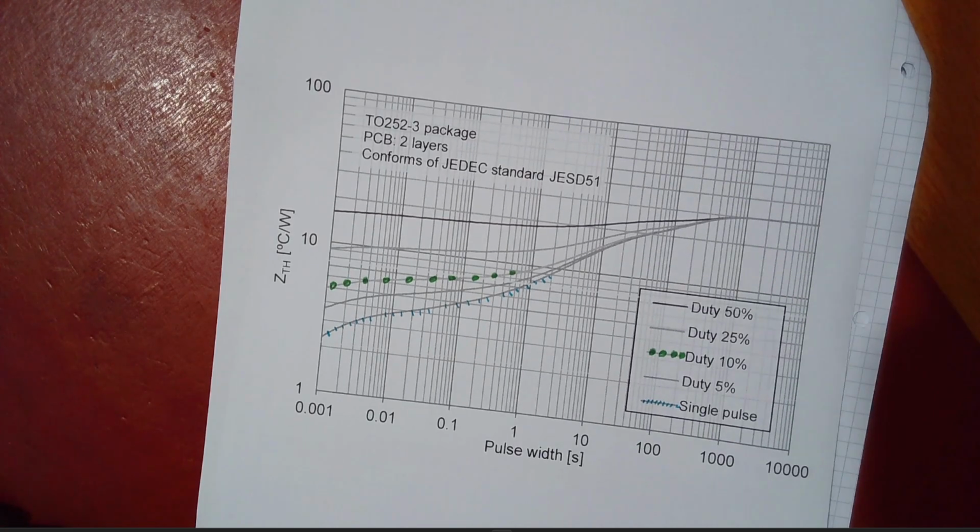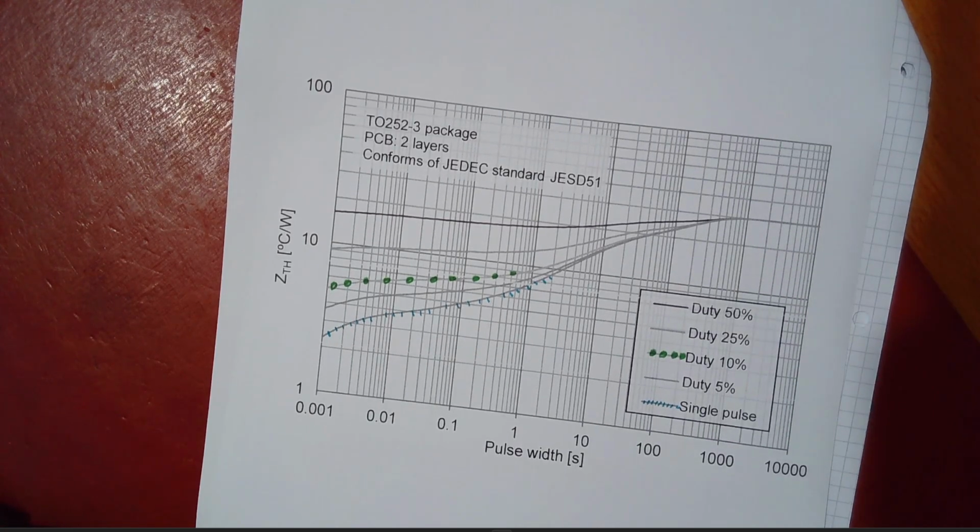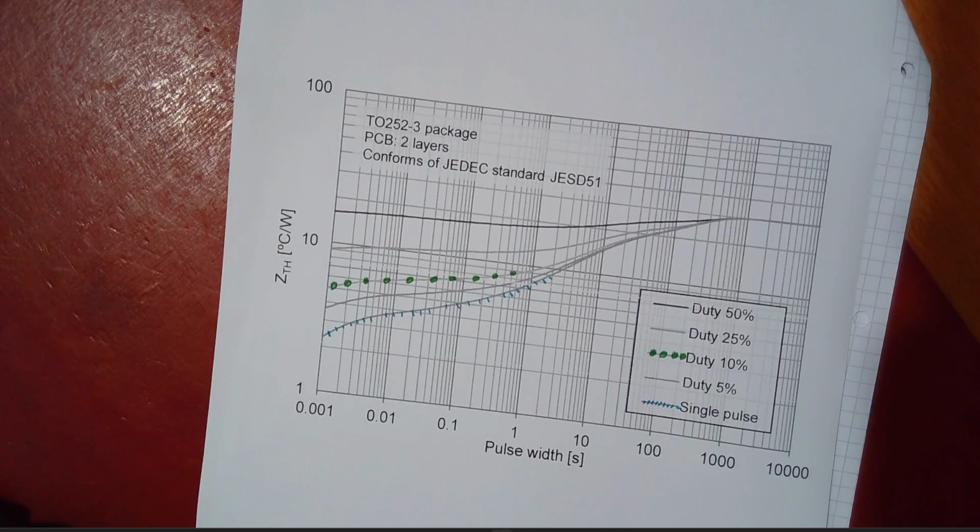Here is a typical datasheet value of the transient thermal impedance with respect to the pulse width. Depending on what type of application we have, we might have a single pulse or a different type of duty cycles of power loading.